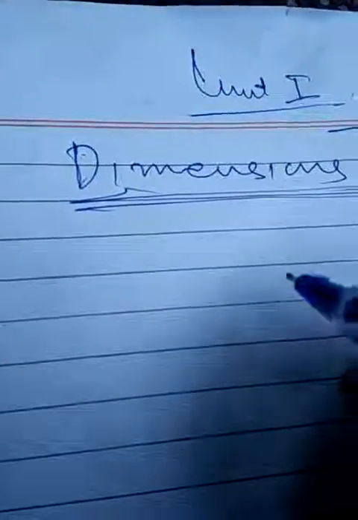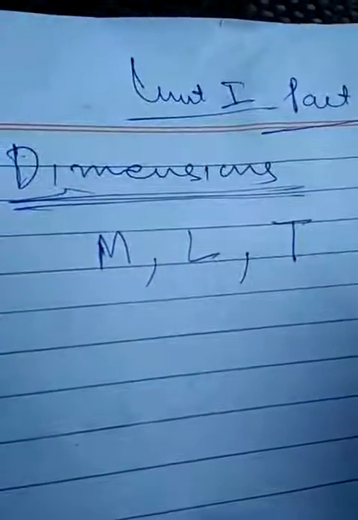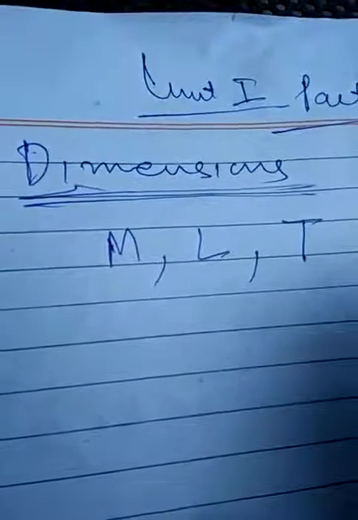Since we have seen there are three units, one is called mass, another is called length, and third is called time. So these are the fundamental units. So we can represent all the quantities in the form of these three things. For example, area is written as length into breadth. So that means it has dimensions of L power 2.